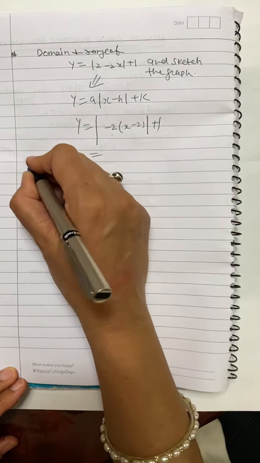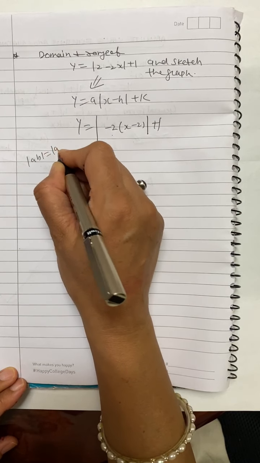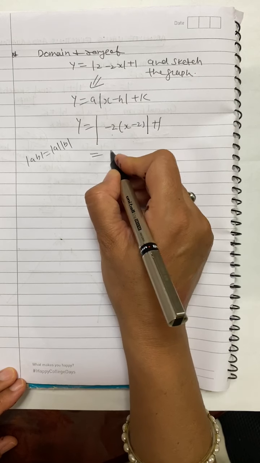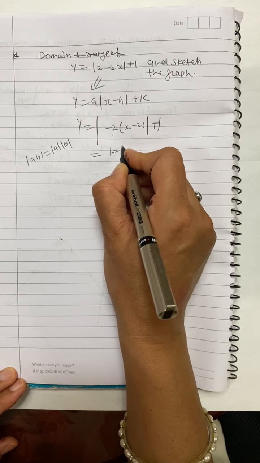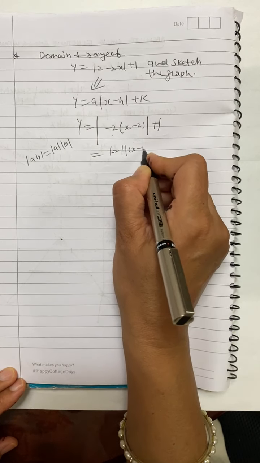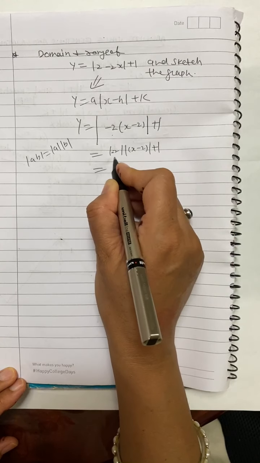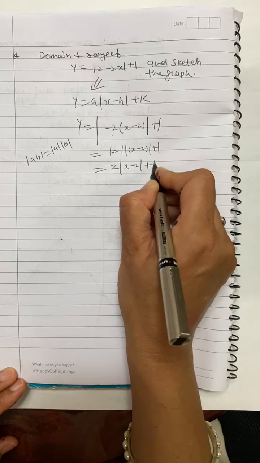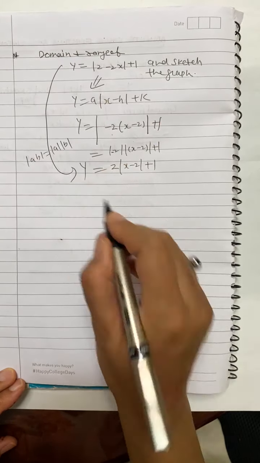And now, if you have the absolute value of a times b, it can be the absolute value of a times the absolute value of b, which means this will become |-2| and then |x - 2| + 1. And the absolute value of -2 is going to be 2. So 2|x - 2| + 1. So we change this into this form.